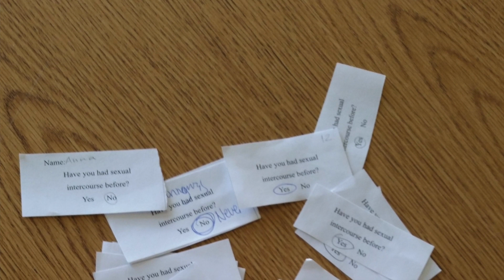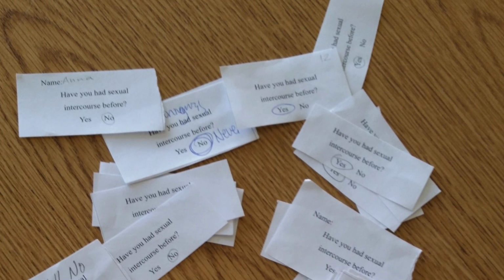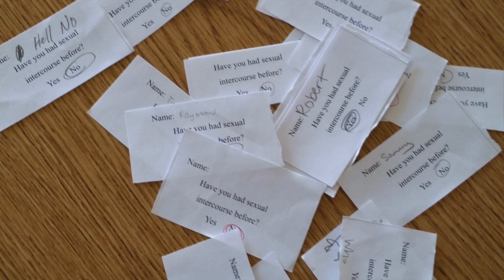When we were collecting surveys, a few students either wrote a fake name or didn't write their name on the non-anonymous survey, which could have affected our results. Also, a couple of students circled yes and no, which we couldn't count and ultimately minimized our survey sample. Another error could have occurred because many students didn't take the survey seriously.